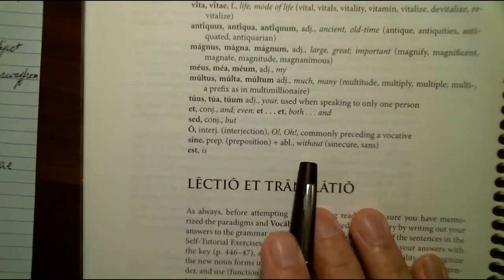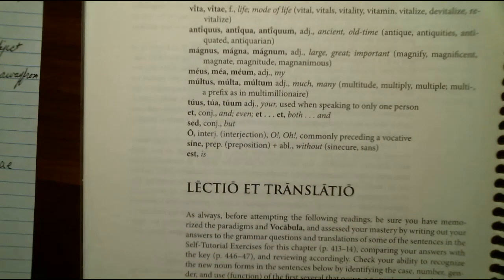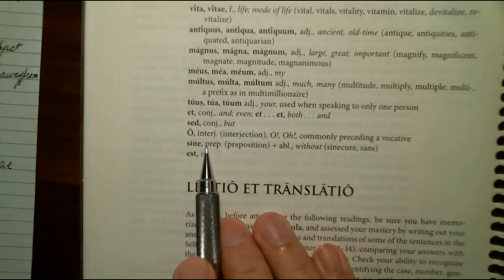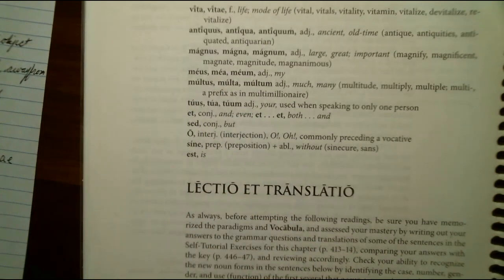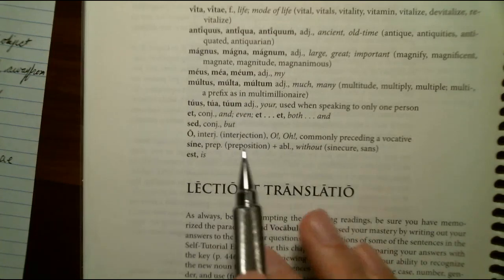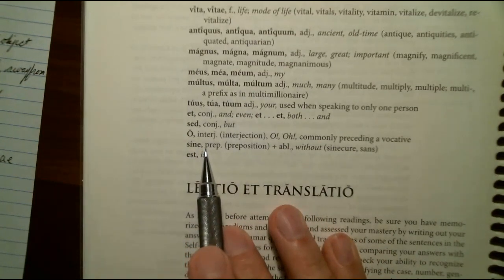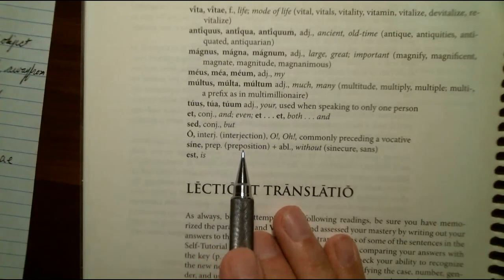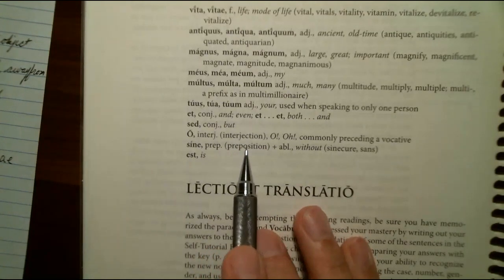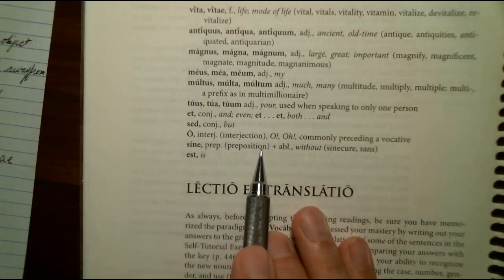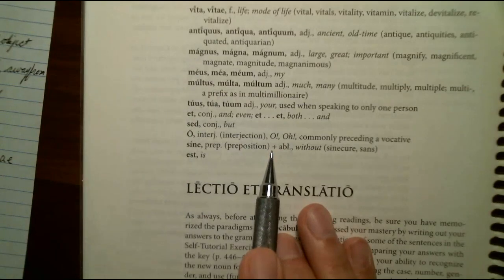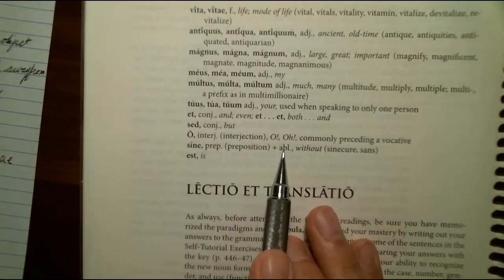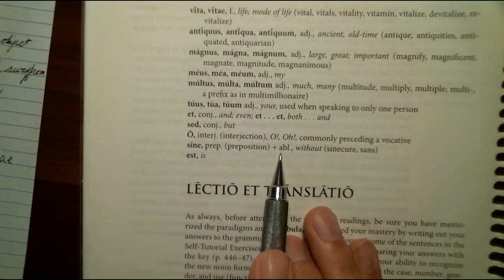All right. Sine means without. Okay, here's something interesting and important. Sine is a preposition. So et and sed are conjunctions as they join things together. Et means and, and sed means but. Sine means without. So it is a preposition. It is positioned pre a word, right? So it's prepositioned to a word. With that, the word that this preposition is in front of, positioned before, that next word has to be in the ablative case, right?